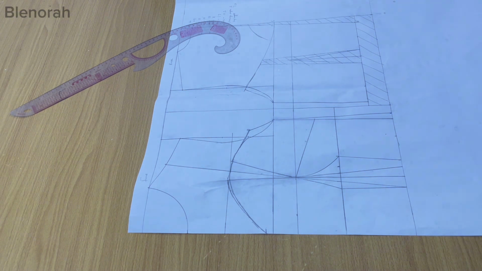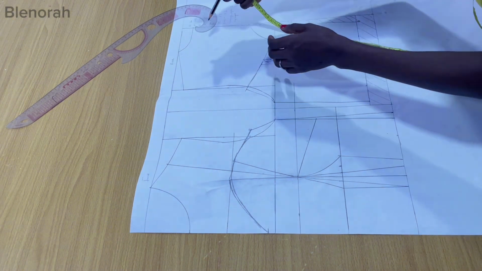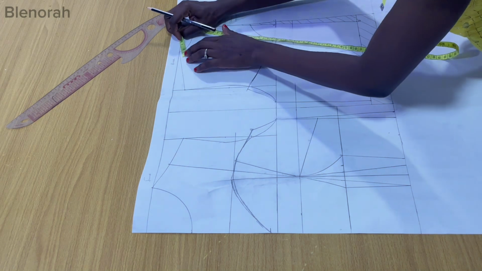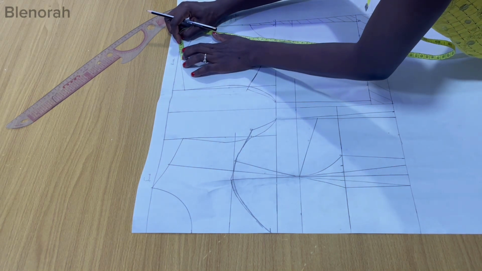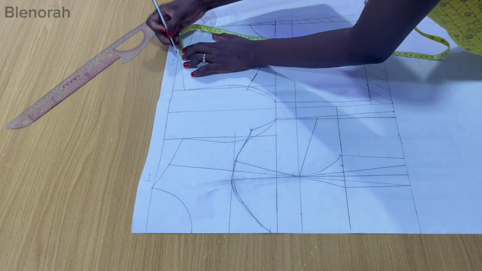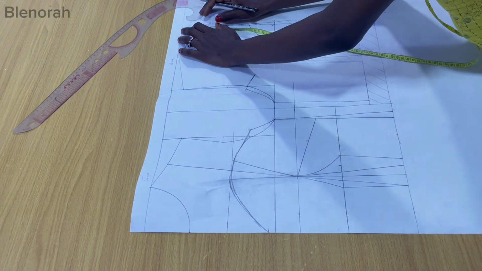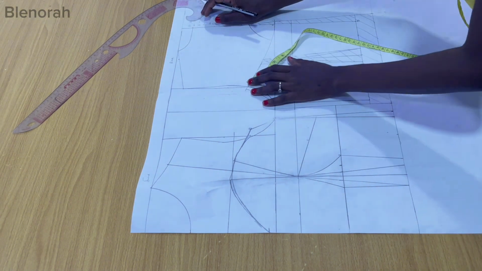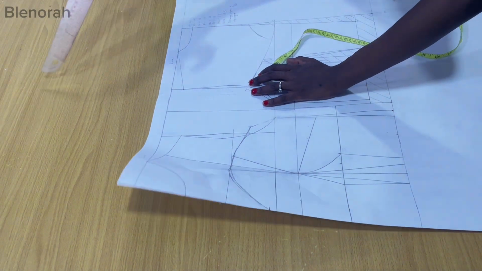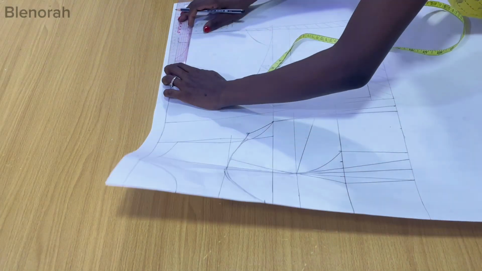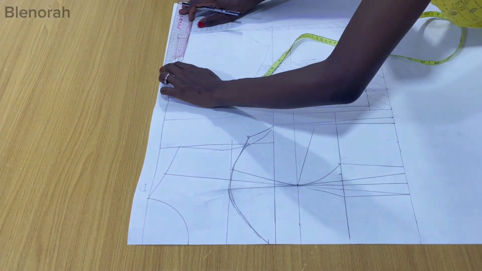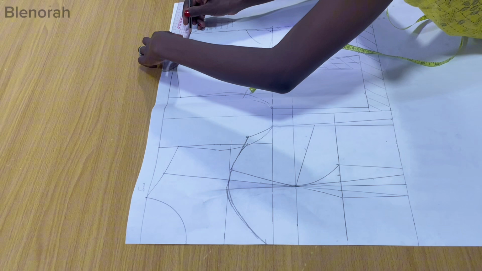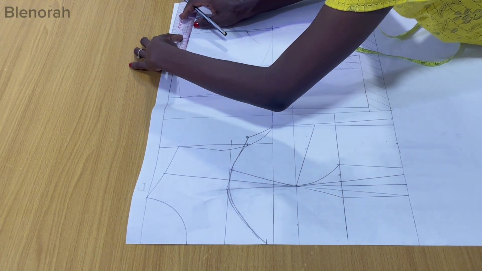So the next step now is to just take the back. I don't like doing a deep one for the back, so let's just leave it at 1 inch, and then I'll connect.